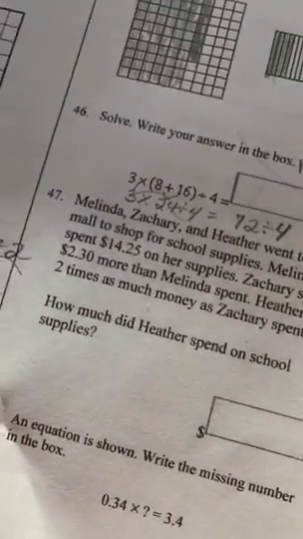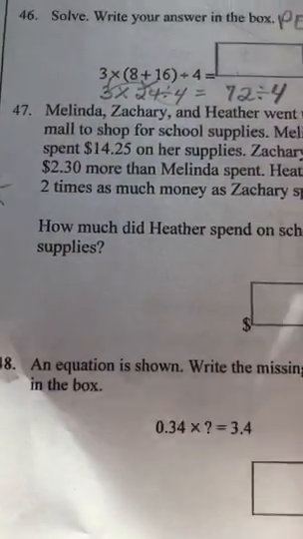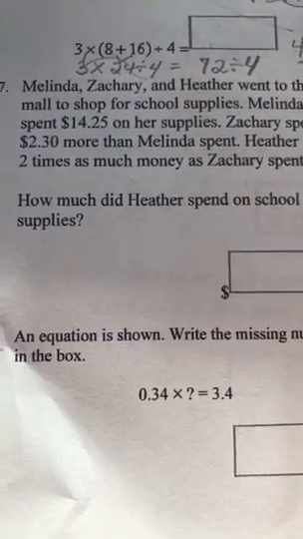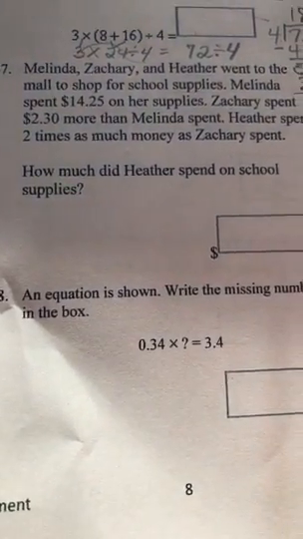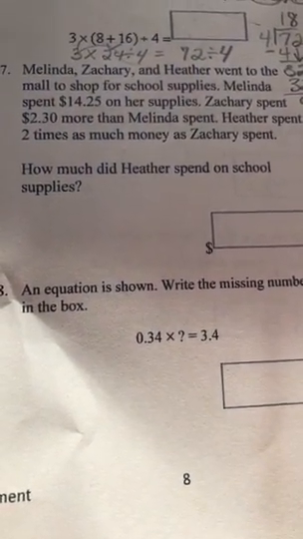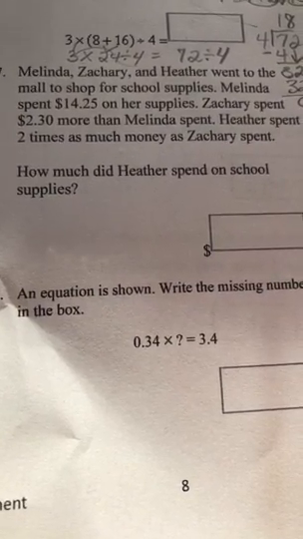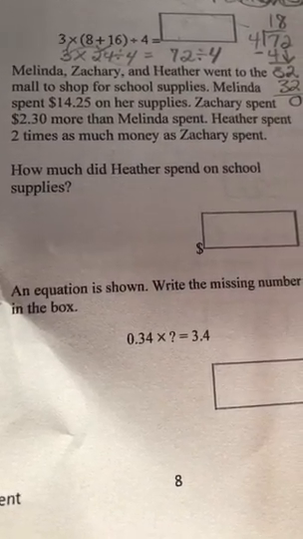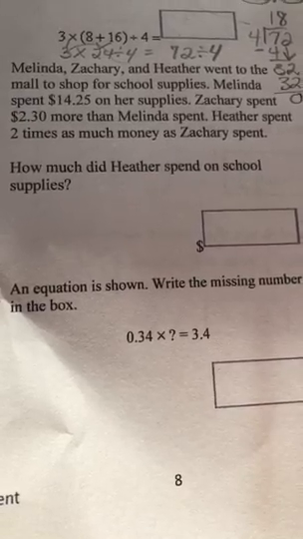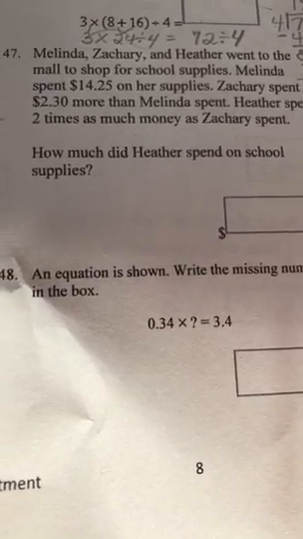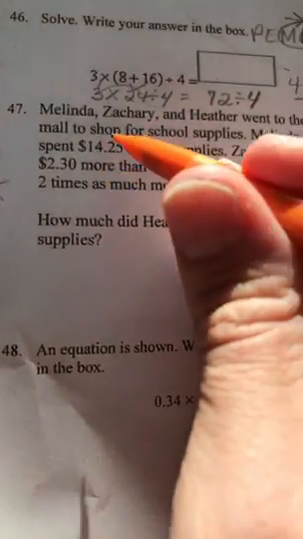Okay, let's look at number 47. Number 47 says Melinda, Zachary, and Heather went to the mall to shop for school supplies. Melinda spent $14.25 on her supplies. Zachary spent $2.30 more than Melinda spent. Heather spent 2 times as much as Zachary spent. Oof. So let's get through this real quick.